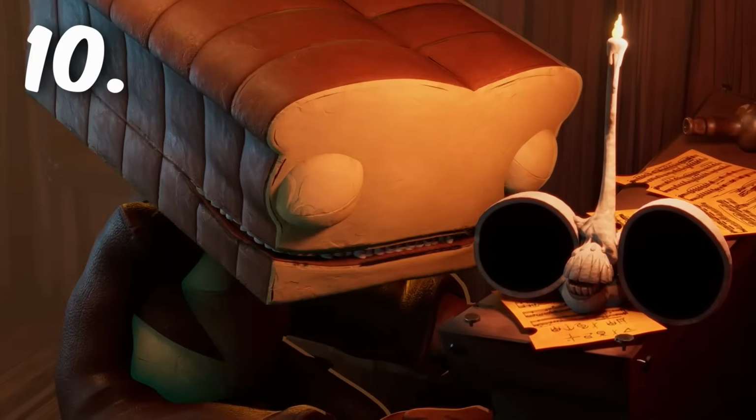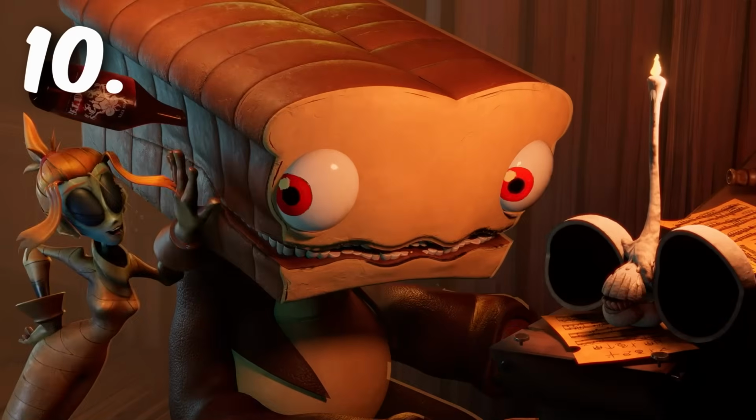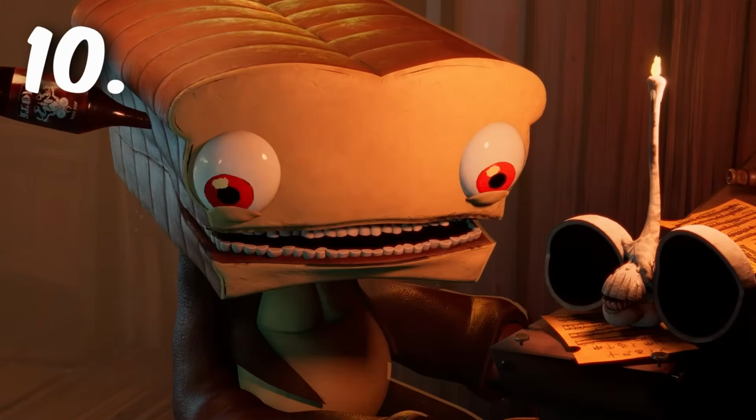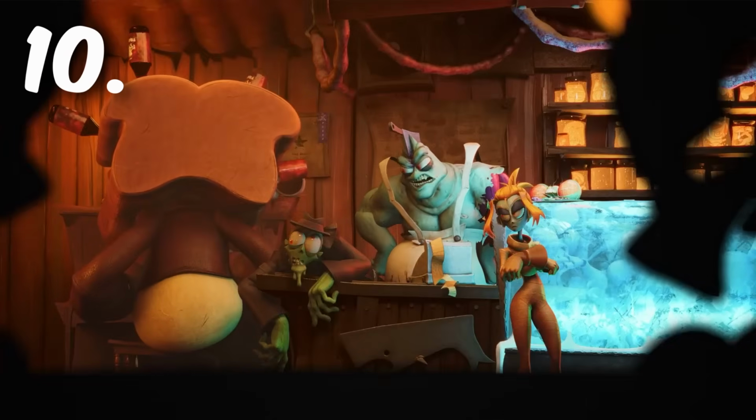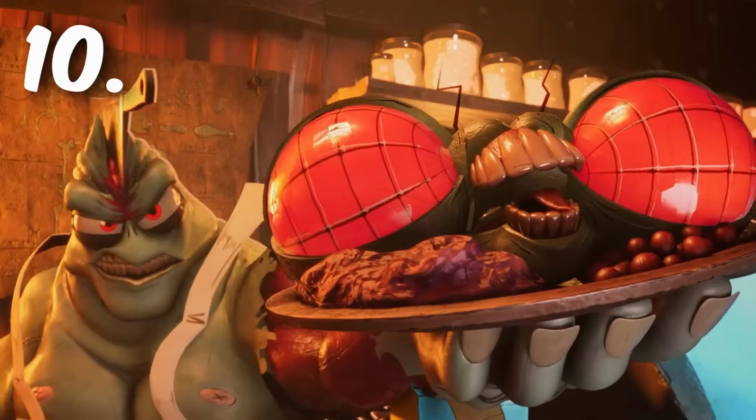Bretthead can also play the piano. Like, why? How? But also, of course he can. It's one of those random talents that somehow makes total sense for a character like him.